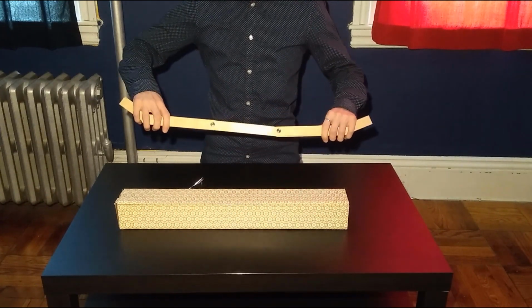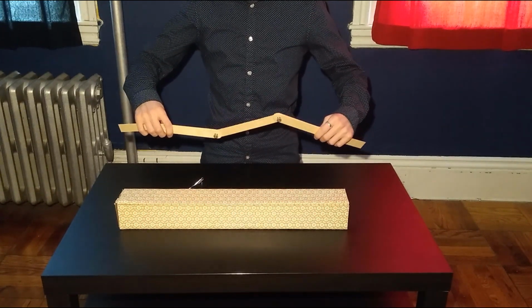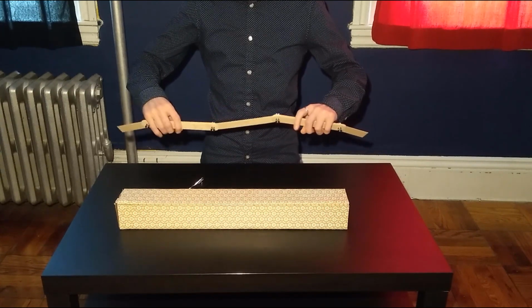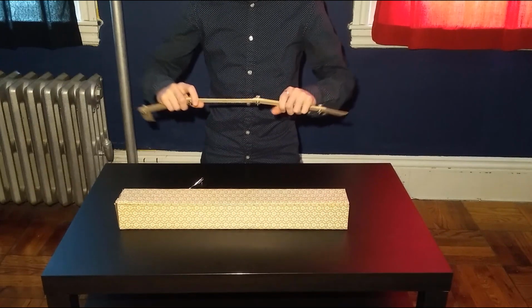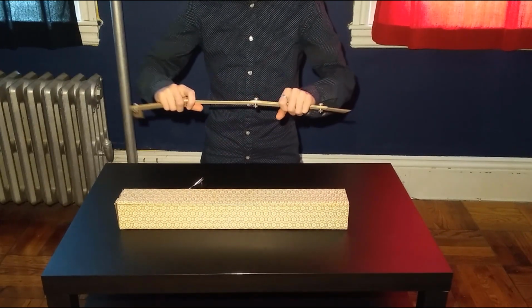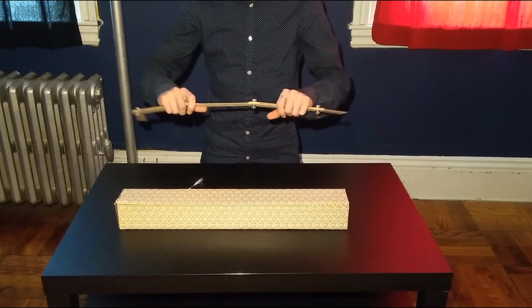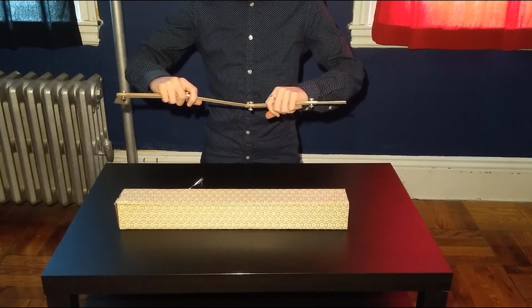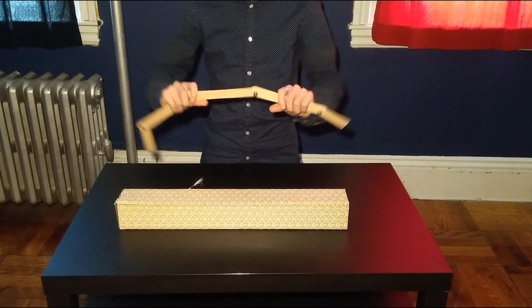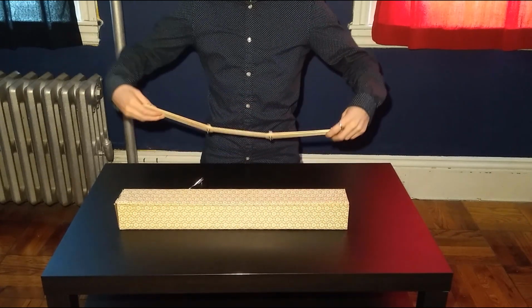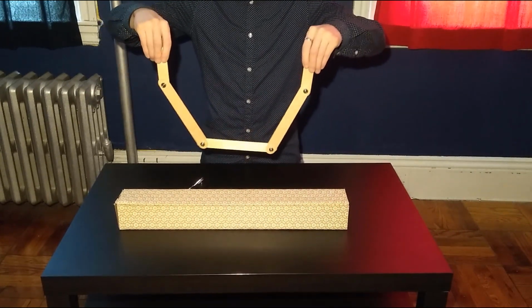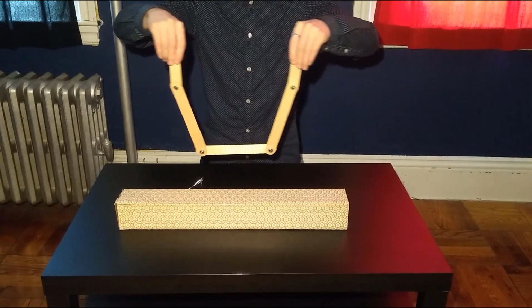So here you can see I have a bunch of elements that I've linked together with pinned joints. That is, when I apply twisting motion like this, the pin offers no restraint. It is able to rotate freely about the joint. And so if I hold it up like this, we have a chain.